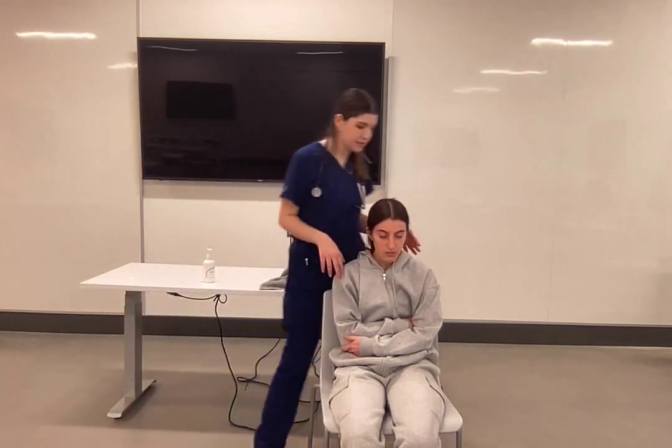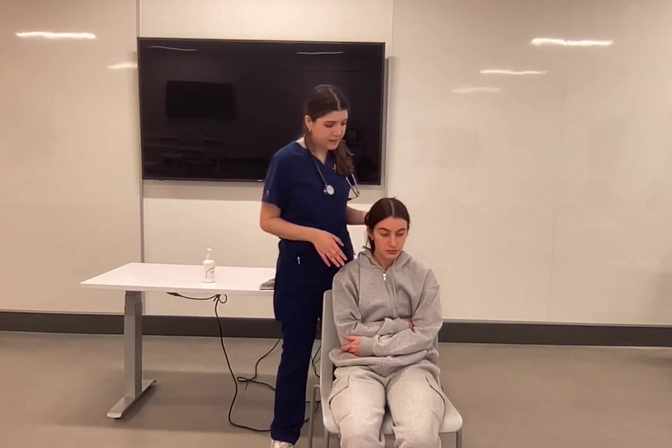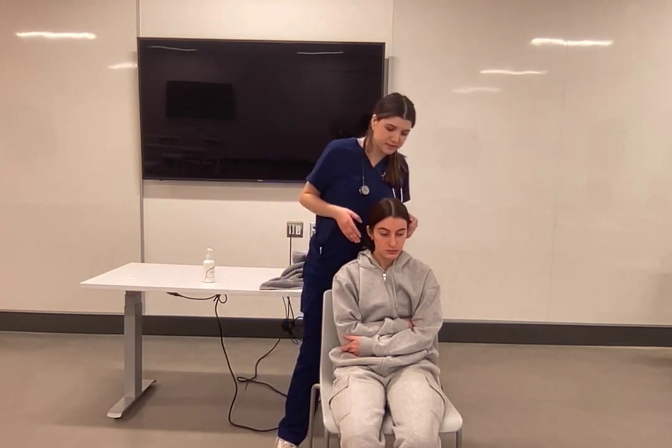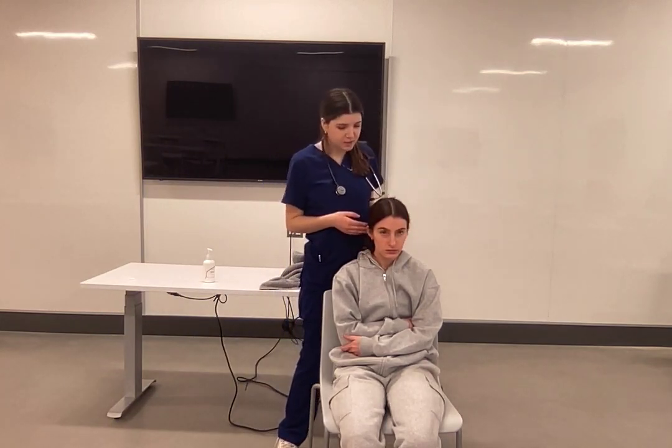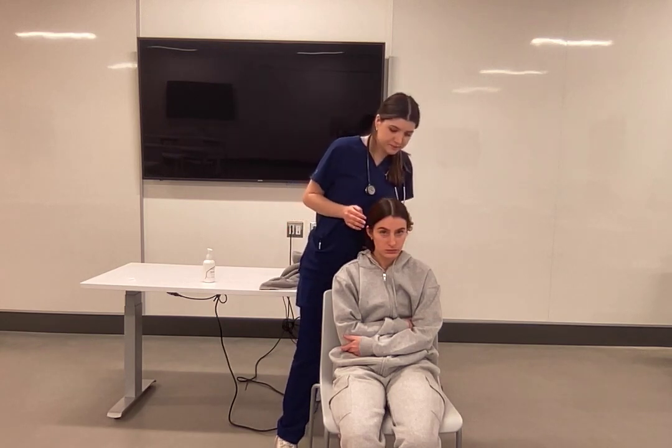Okay, William, I'm going to begin by doing an examination of your head. I'm just going to inspect. William's head is overall symmetrical. I see no signs of edema, no scarrings or lesions or any masses.